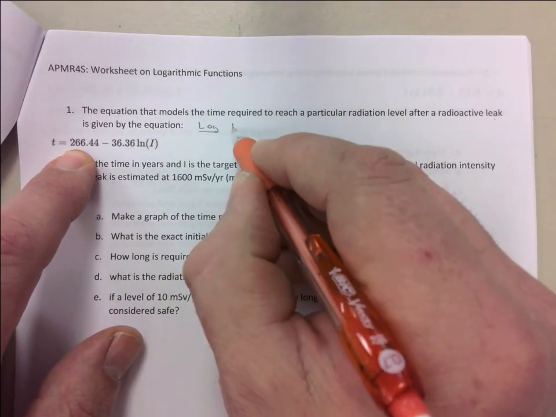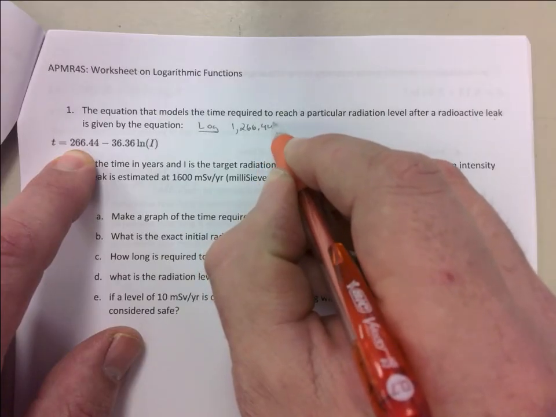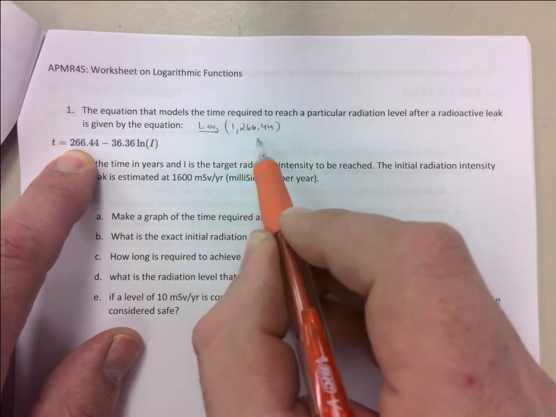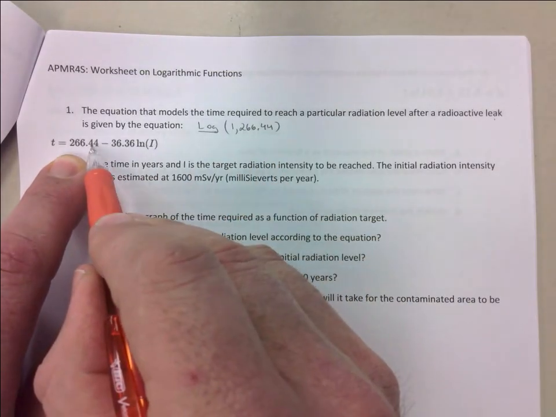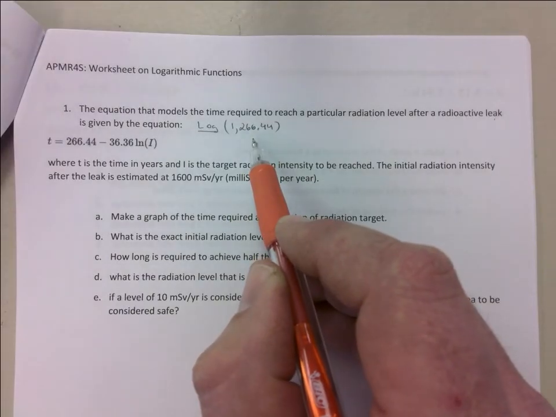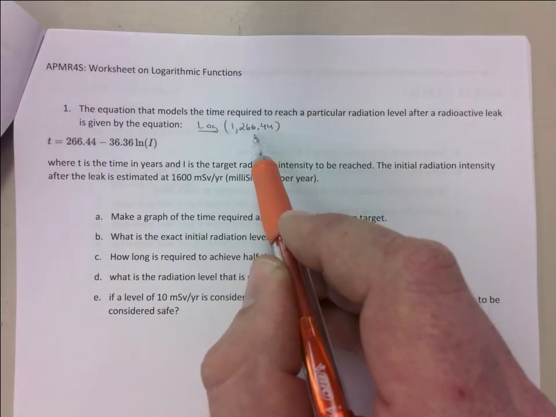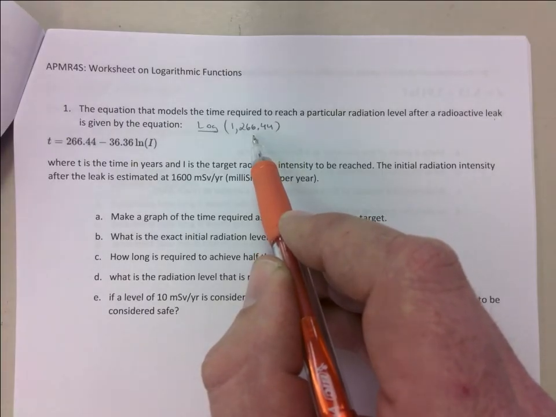You're going to know that 266.44 would be on that graph. This value gives it away. It may or may not be helpful, guys. I'm just telling you, technically this is on the curve.